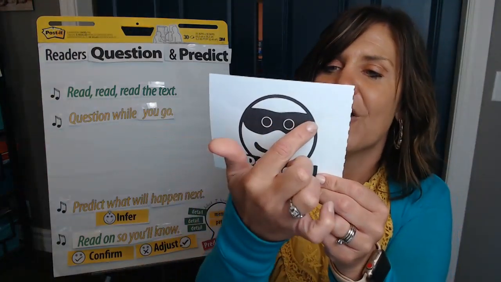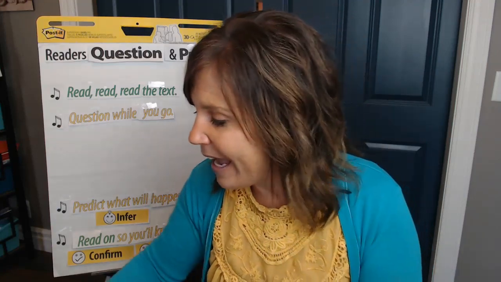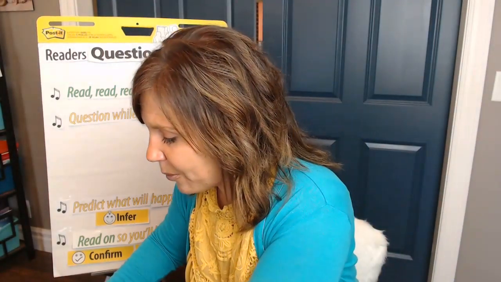And if you look at the little guy in the picture here, he's got on a mask, kind of like a thief or a robber or a burglar wears, and they're looking to steal stuff. Well, today we're going to be looking to steal information. We're going to be an information thief. We're going to try to steal all the information that we can before we even read a single word. Okay? And so that's called preview.